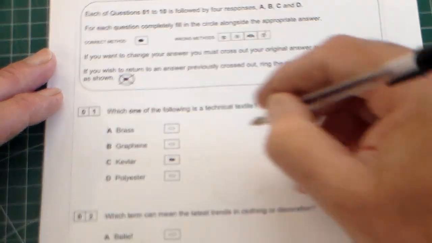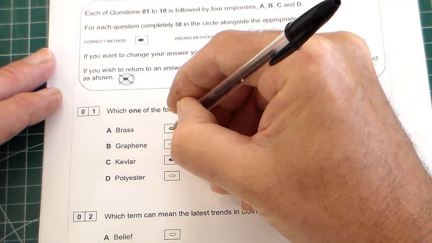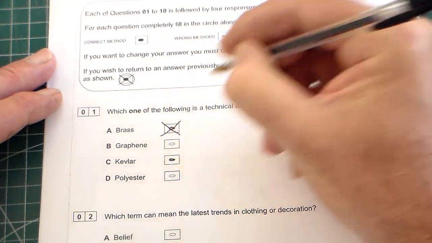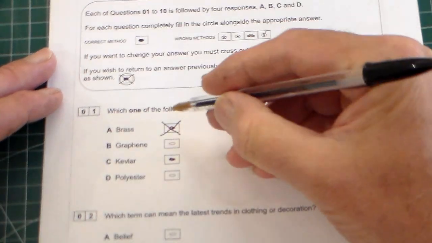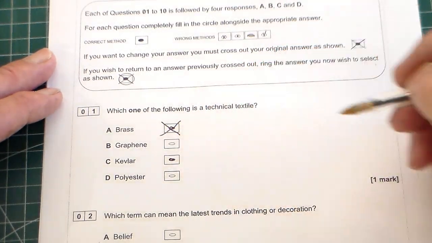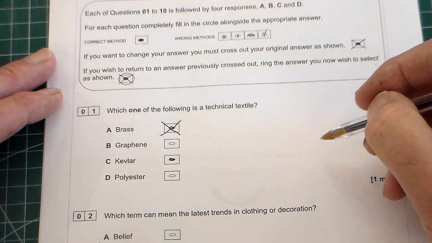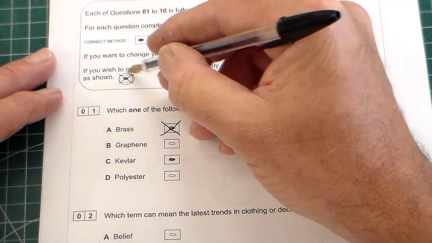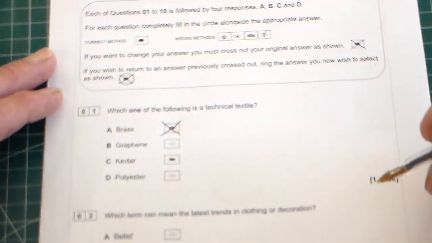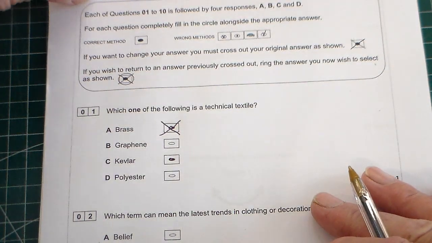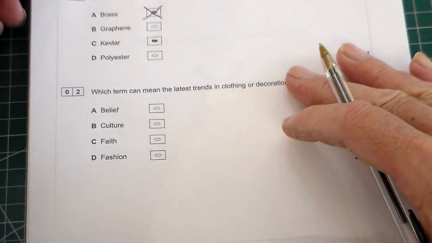If you'd put the wrong answer there, what you need to do is make sure that you clearly cross it out like that. If you wish to return to the answer, if you wanted to go back to that, you do a big circle round the outside. That's really important, because I've seen lots of papers where students have missed marks there.